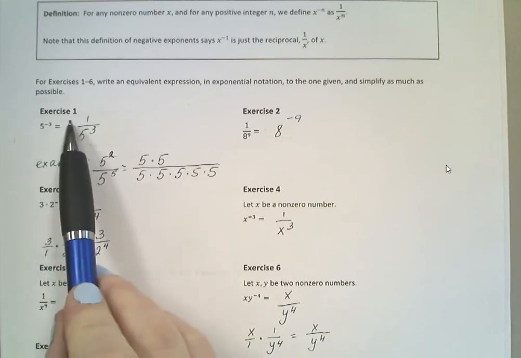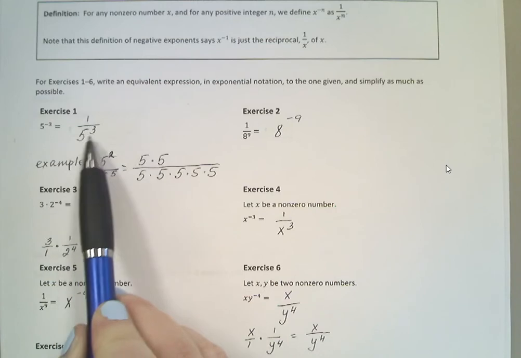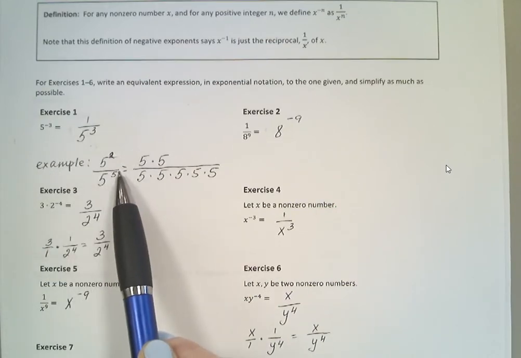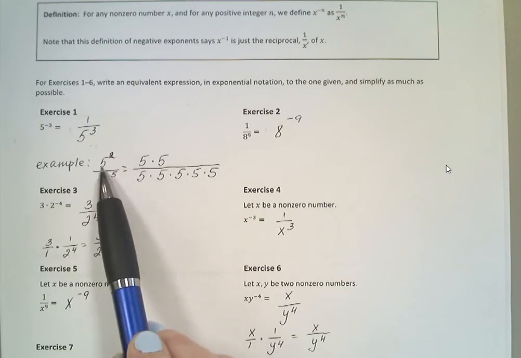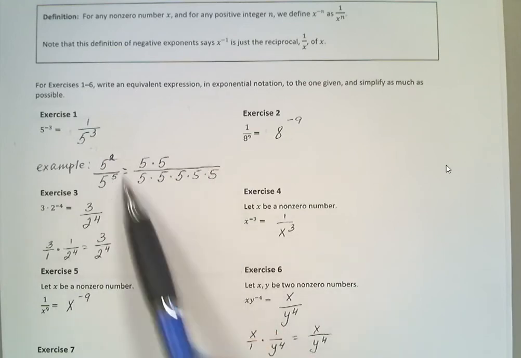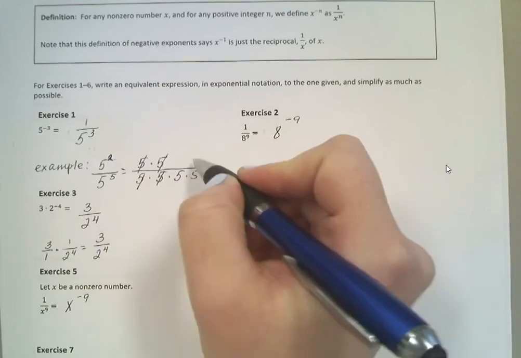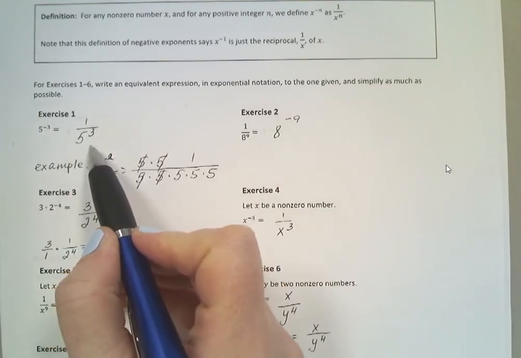So exercise 1, 5 to the negative third power is the same as 1 over 5 to the third power. For example, I can just pick any numbers that subtracted would make negative 3, right? For example, 5 to the second divided by 5 to the fifth. And I can rewrite it and simplify it after that, and I will get 1 over 5 to the third, and that's how it happens to be.